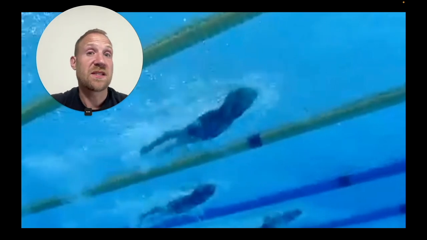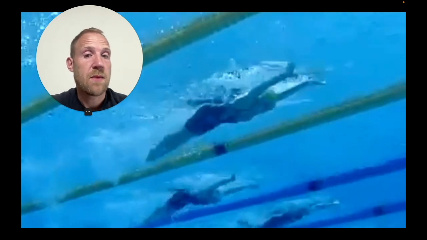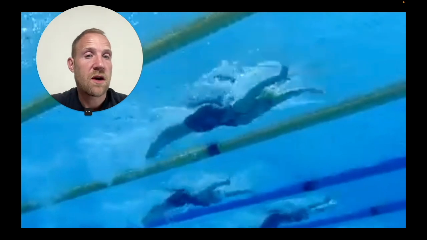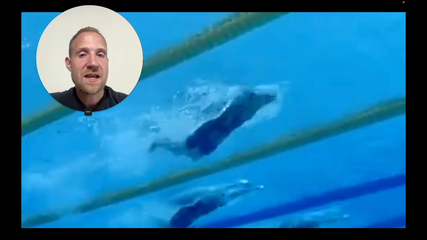So we'll take a look at the same thing with an athlete swimming the 200. And typically you see a little bit more undulation, but the same basic principles apply. So pressing the chest, hips come up with that kick after the arm recovery, and then arching the back, lifting to come up for the stroke. It's the same basic thing.